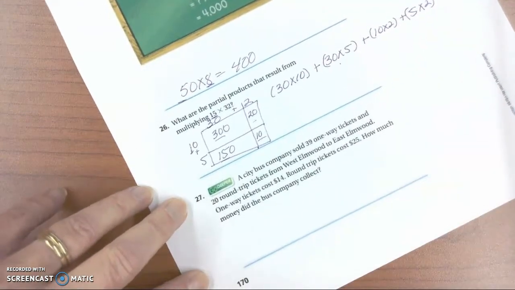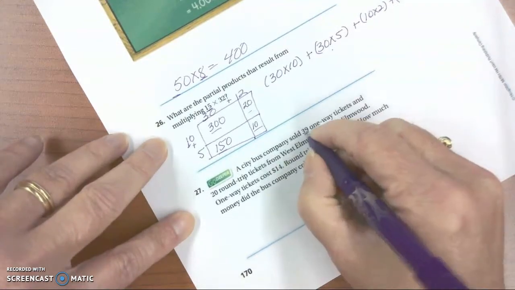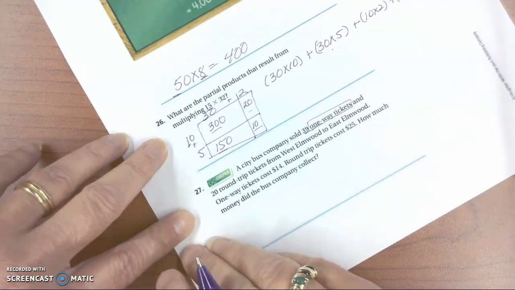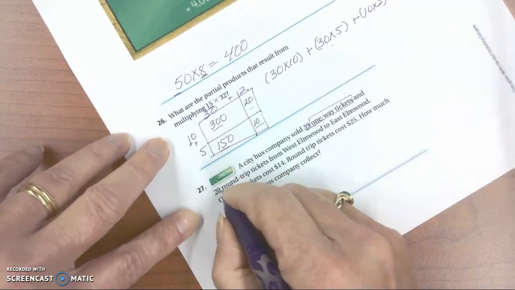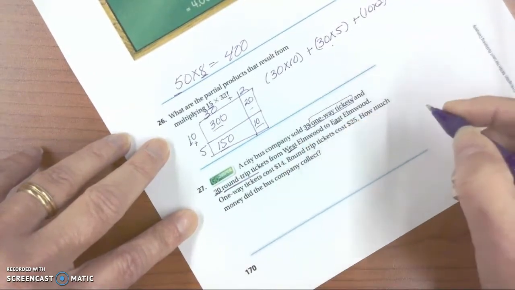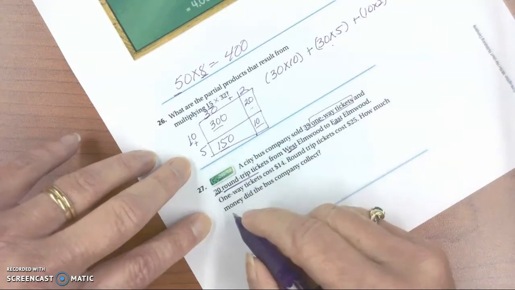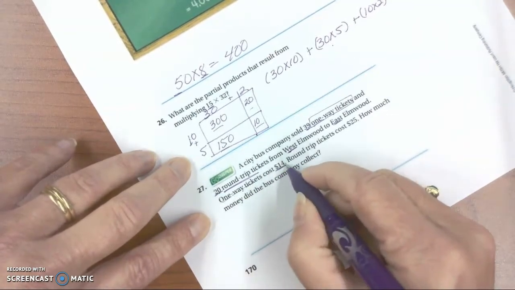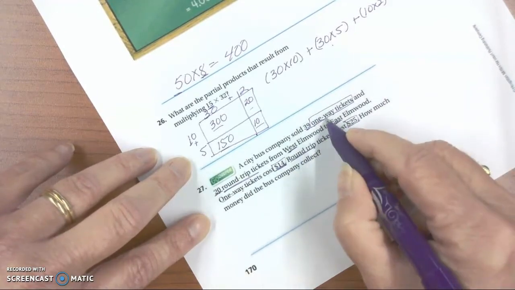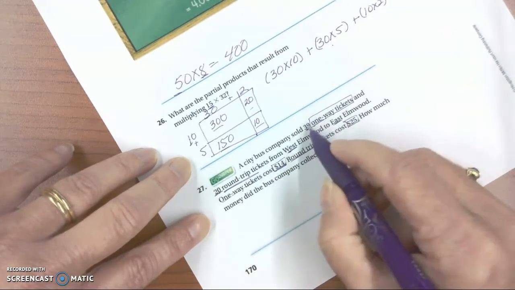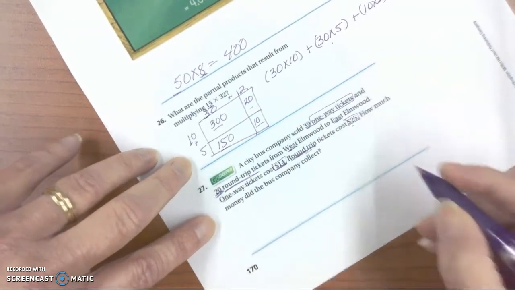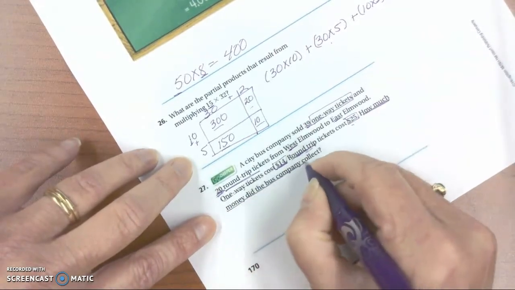Problem number 27 says a city bus company sold 39 one-way tickets. One-way tickets means they go from one place to the other and they stay there. And 20 round-trip tickets means they go to West Elmwood and then come back to East Elmwood. One-way tickets cost $14. Round-trip tickets cost $25. So we have one-way tickets at $14, and we have 39 of those, and we have $25 for round-trip tickets and 20 of those. So how much money did the bus company collect?